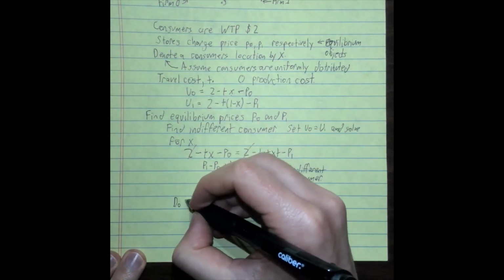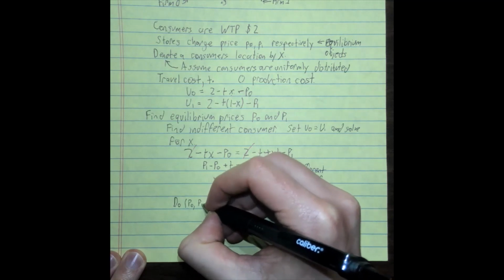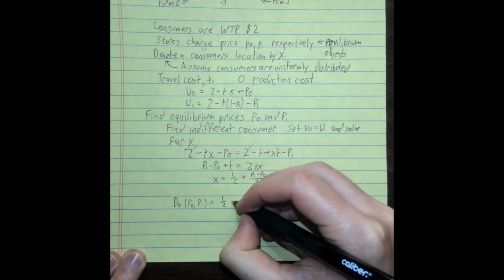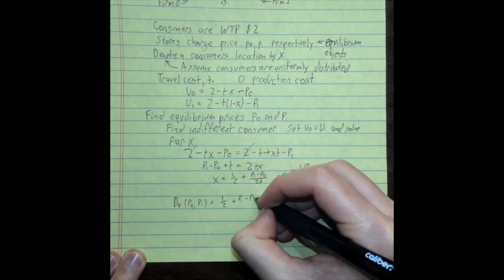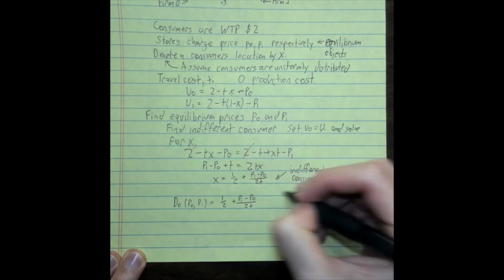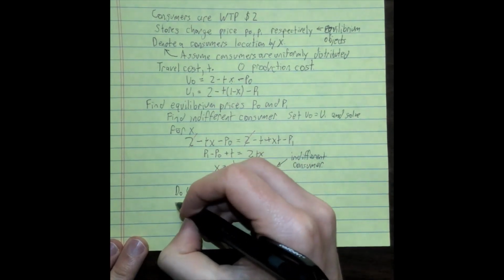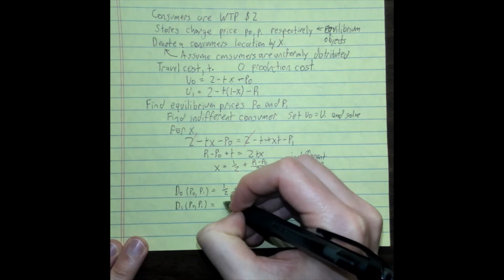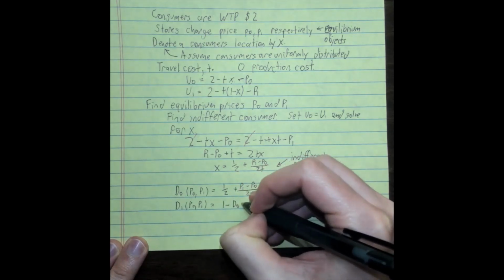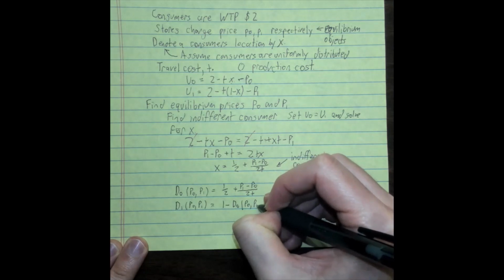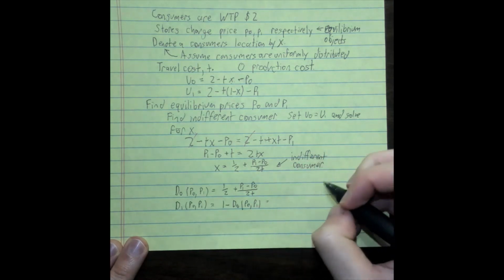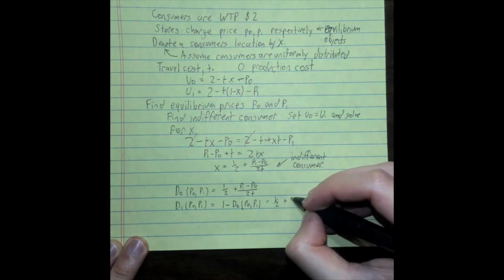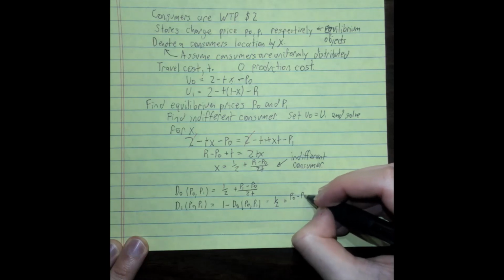And so demand for firm 0 is equal to 1/2 plus (P1 minus P0) over 2T. This is exactly X. And then demand for firm 1 is just equal to 1 minus the demand for firm 0, which is equal to 1/2 plus (P0 minus P1) over 2T.